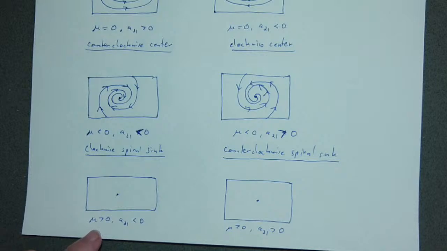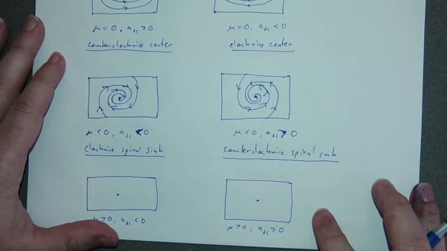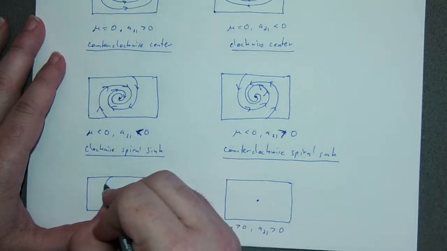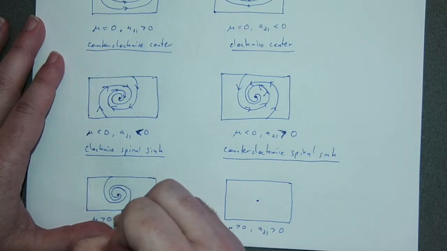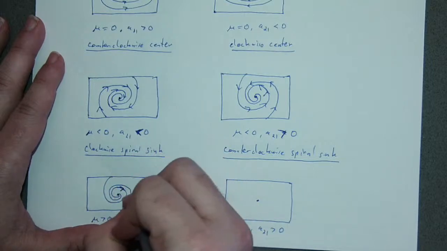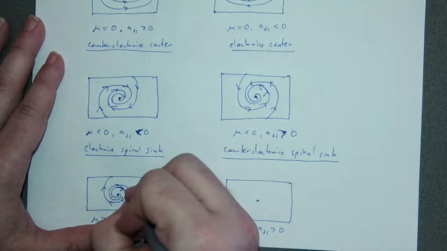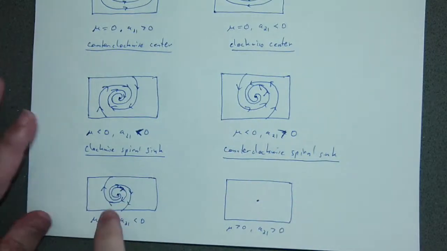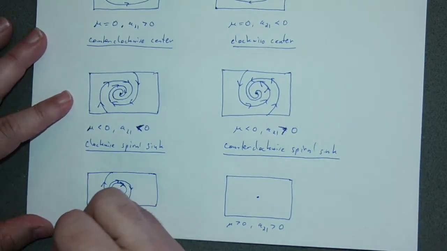In this case, because mu is positive, I'm going to be spiraling out. The spiral looks similar to the spiral I drew here, but now I'm spiraling out away from the origin, which makes that spiral go clockwise. So this is a clockwise spiral source, source because I'm moving away from the origin.